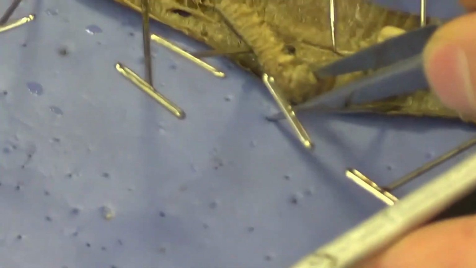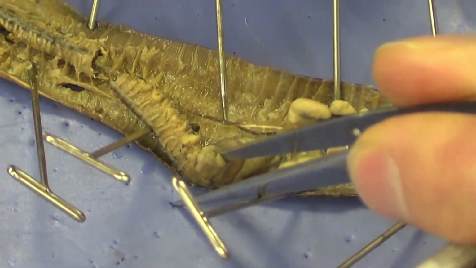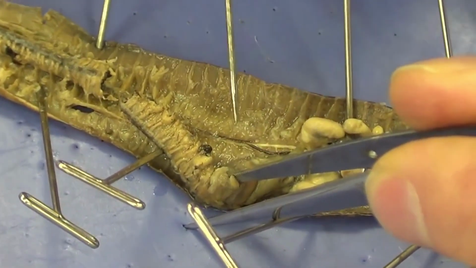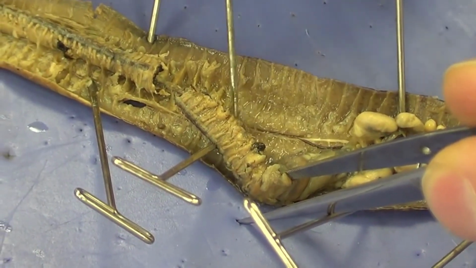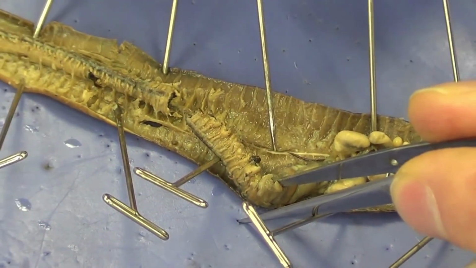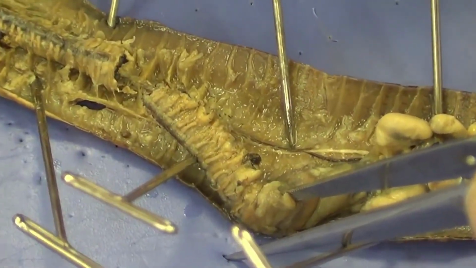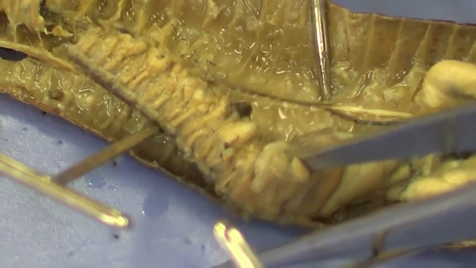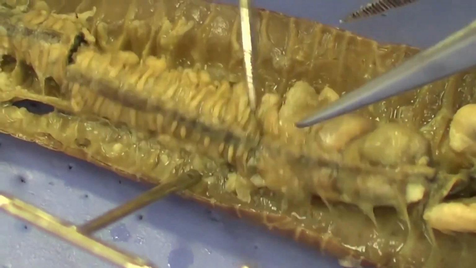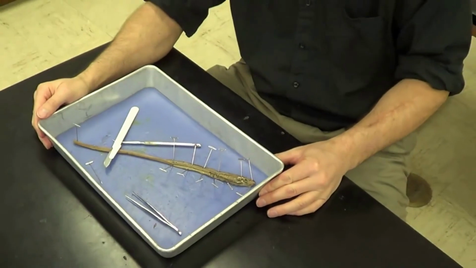And then along with it, you can see this very small black fiber running along with it. You can see it right there. You can see it right in through here. Try to clean that up just a little bit. That is going to be the ventral blood vessel. And that's going to run with the nerve cord. And you should know that. And that's going to be it for the earthworm dissection.